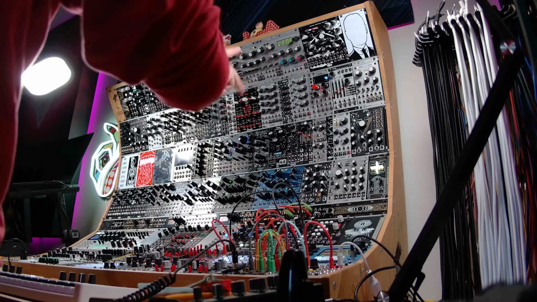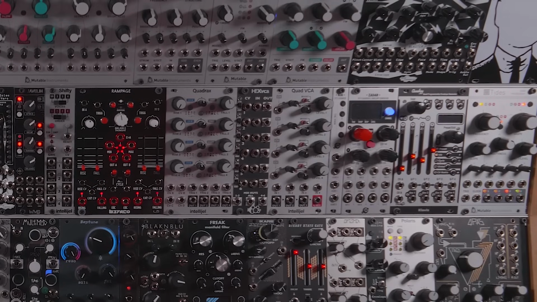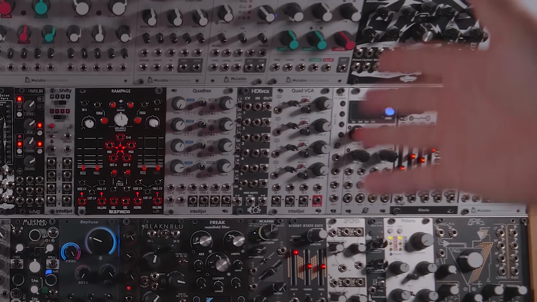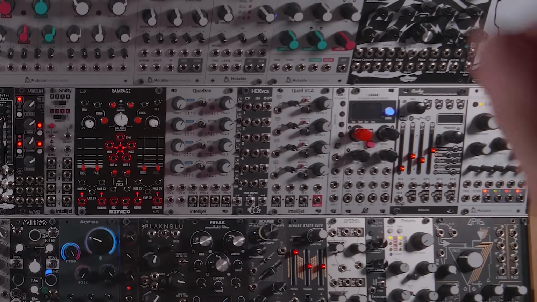To the right of that, 2 VCAs, the Hex VCA, which is just sort of how many VCAs do I need in a rack? Well, a lot. And if I need them, they're there. Quad VCA, I've had that forever. It's still very, very useful to me. It's a great VCA. Intellijel just knew what they were doing with those 2 modules very, very well.